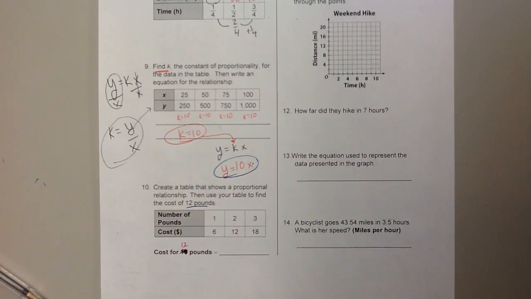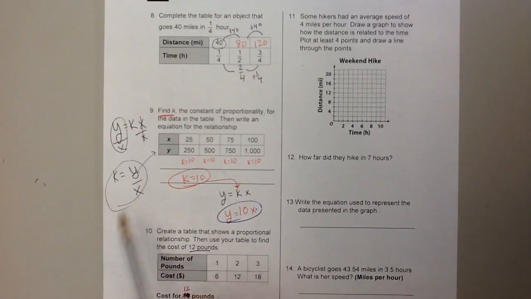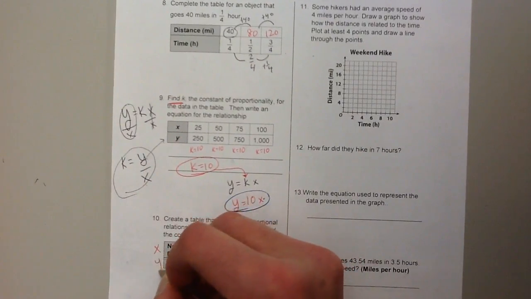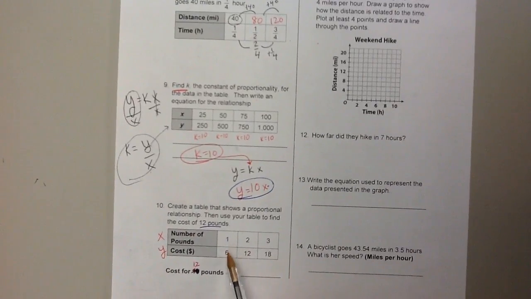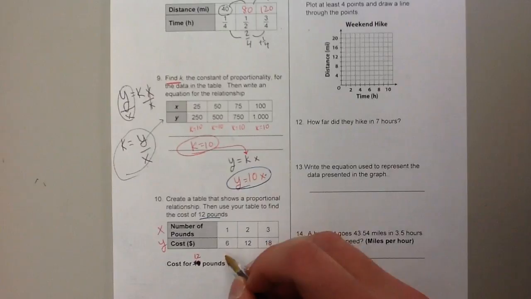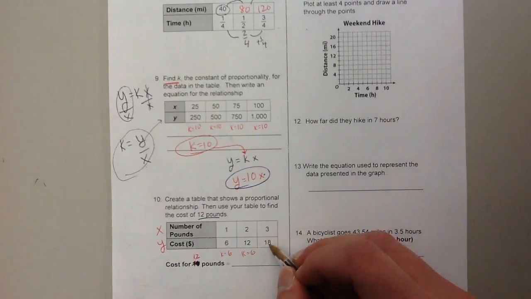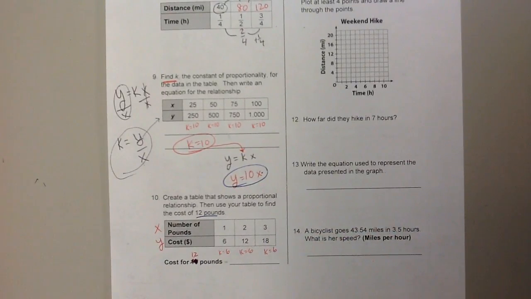Okay? So what we can do here is find what K is. Remember, to find K, I simply take my Y values and divide by my X values. Let's let the number of pounds be x and the cost be y. So if I take the cost and divide by the number of pounds, 6 divided by 1 is 6, so K would be 6. 12 divided by 2 is 6. 18 divided by 3 is 6. So I have a constant rate of change. K is 6 each time.